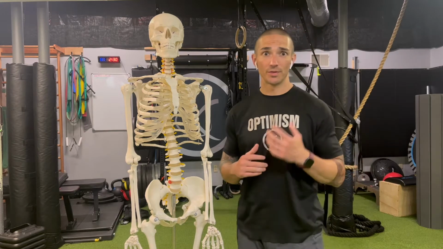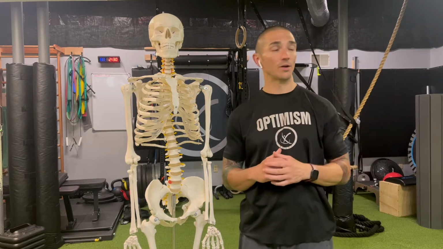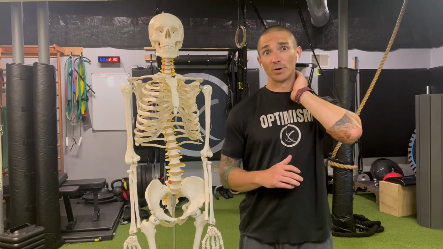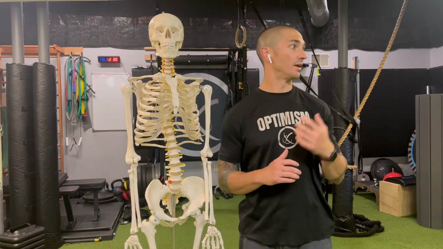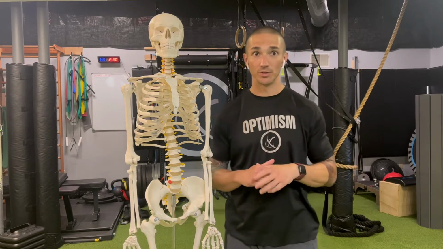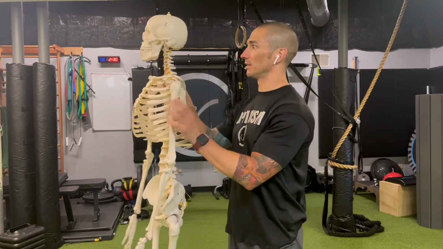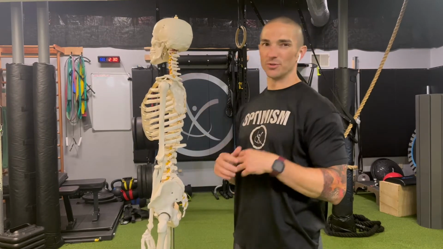So we're going to start with having pain in the neck when rotating the neck, and the pain we're going to be talking about will be on the same side as the direction in which we're rotating to. We're going to use the skeleton here just to get a little bit of a sense of anatomy. There's three basic categories of interventions I'm going to go over.